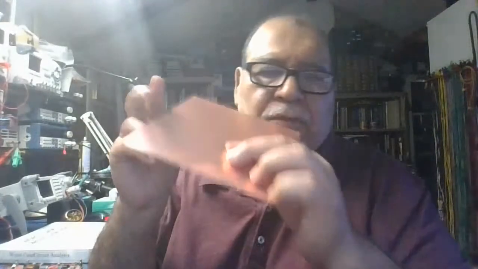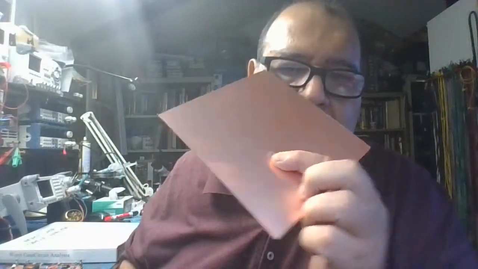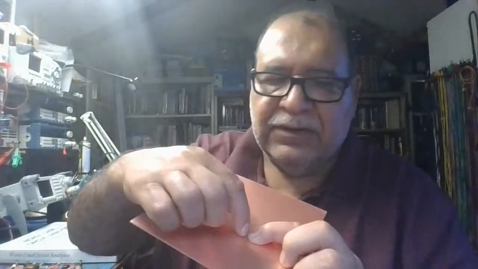So then what you do is use super glue. You put the super glue on the back, and then you glue them down. Okay, so then you can solder components. So this is isolated from this.